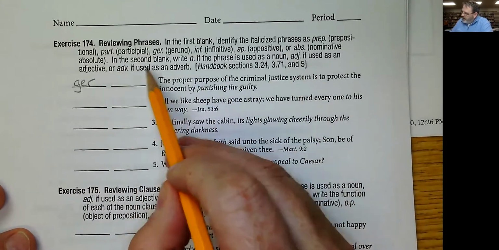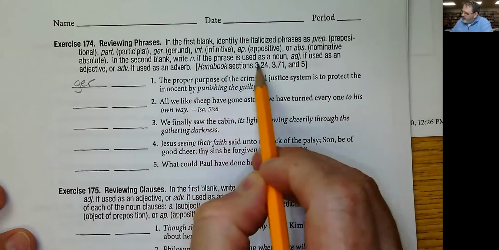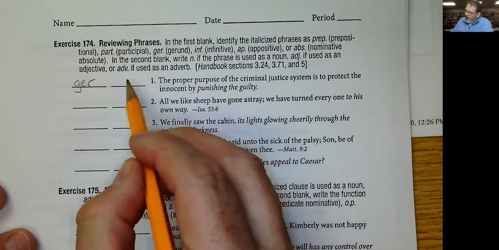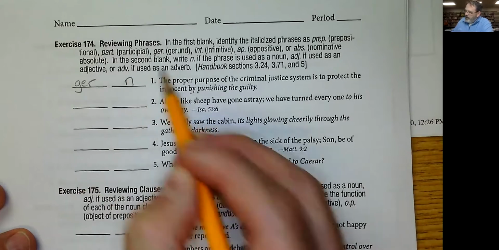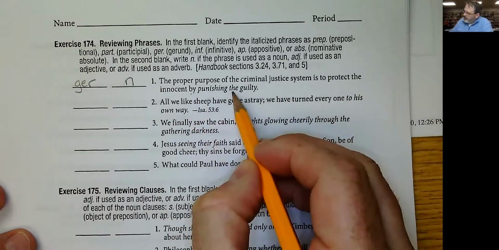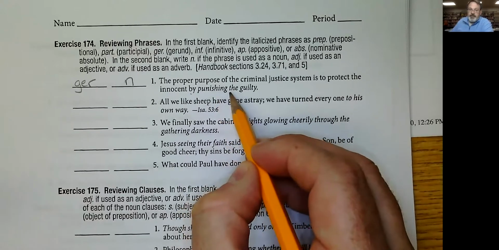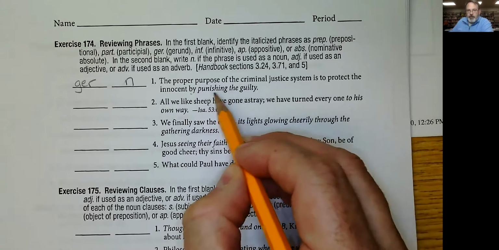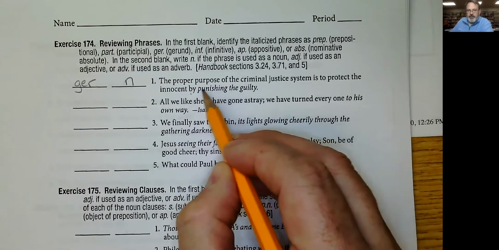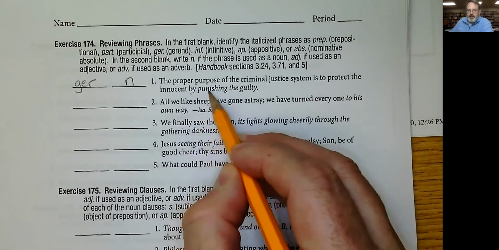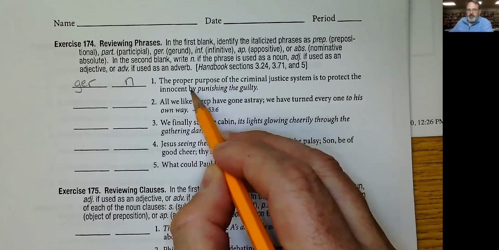And then in the second blank, write N if the phrase is used as a noun, ADJ for an adjective, or ADV for adverb. This one is a noun, so an N. That's all you have to do. Now, the reason why this is a gerund is because it ends in ing, and it's being used as a noun. Those are the qualifications of a gerund. And I know it's a noun because it's the object of the preposition in the phrase by punishing the guilty.